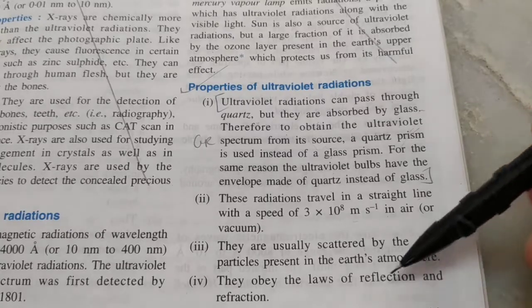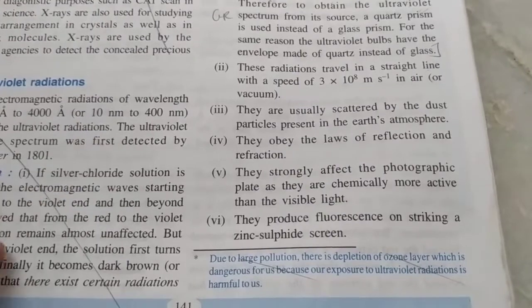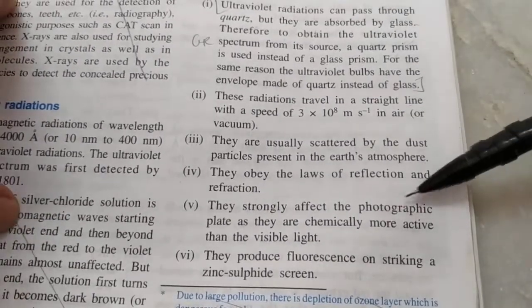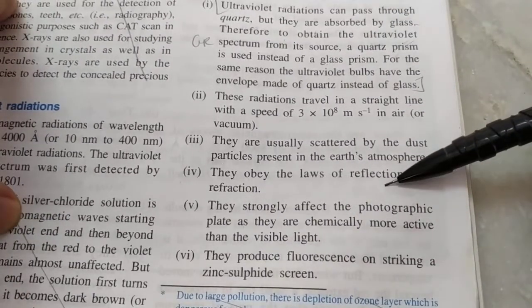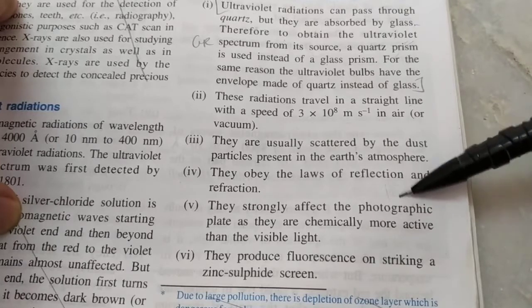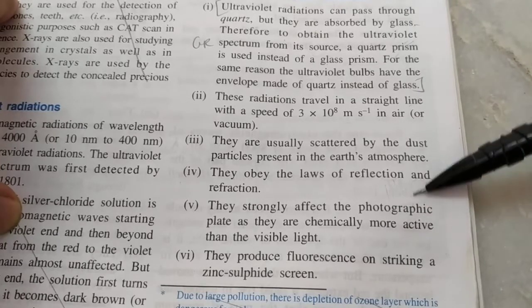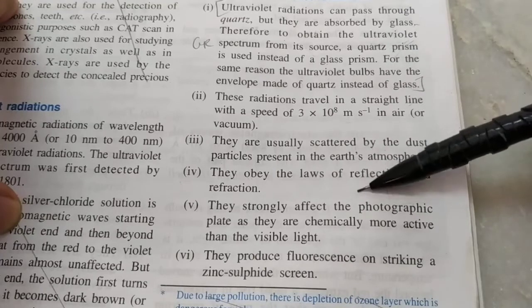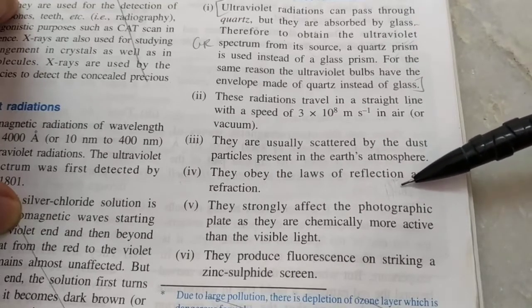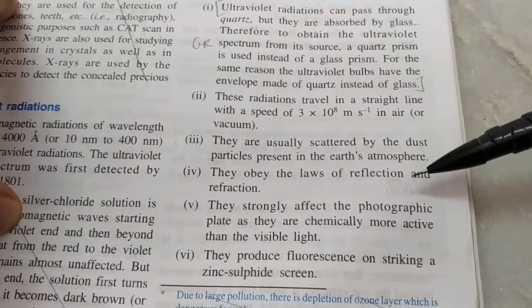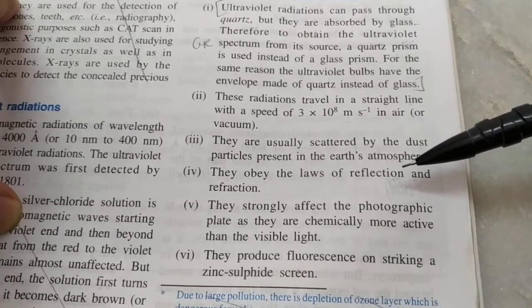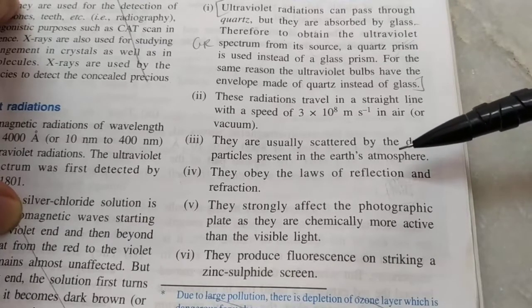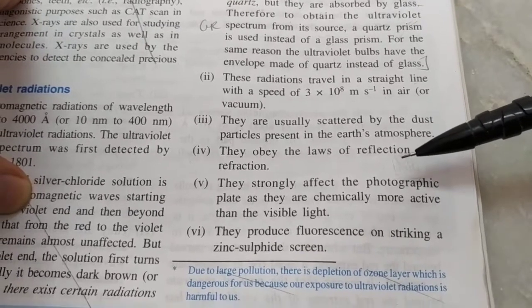They obey all the laws of reflection and refraction, of course. They strongly affect the photographic plate. So there are certain photographic plates which have some chemicals on them, like silver salts, etc. When UV rays fall on it, then a reaction takes place and an image is formed. That's how photographs were taken in the past. Nowadays we have digital cameras, but earlier we had photographic plates.